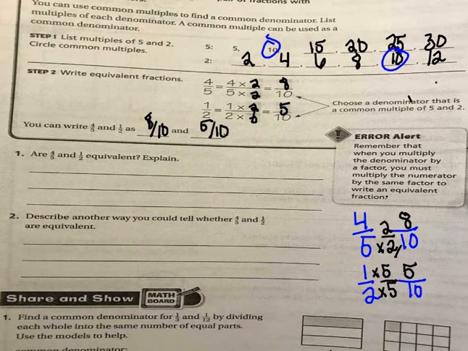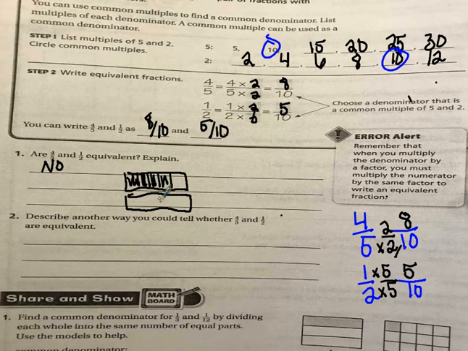So number 1, are 4/5 and 1/2 equivalent? Let's see. No. Okay, because they do not represent the same amount. So if I were to draw 4/5 out, 1, 2, 3, 4 to 5, then I draw the same shape right underneath it, and if I fill in a half, 4/5 is going to be a little bit bigger.